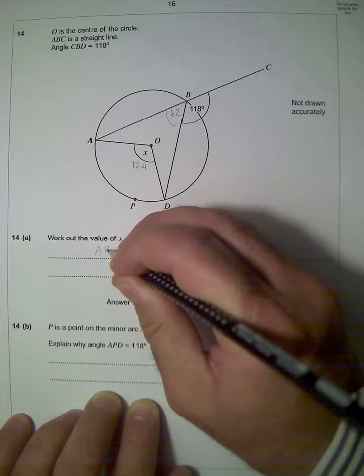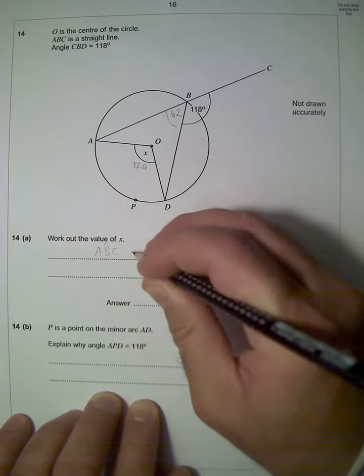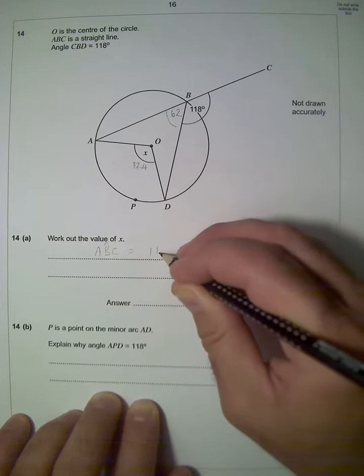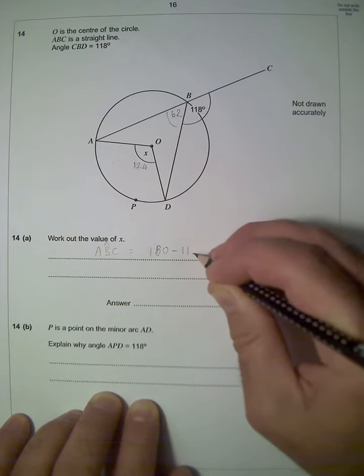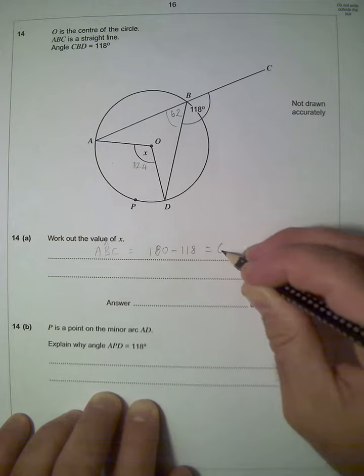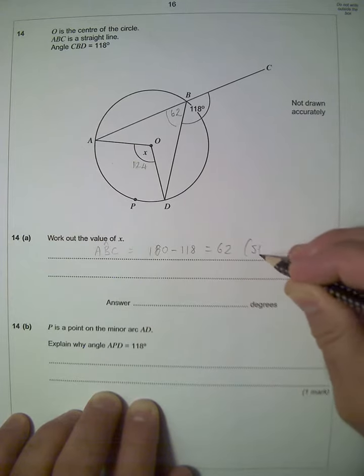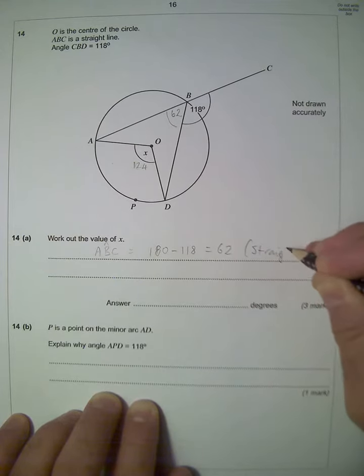ABD was 180 minus 118, which was 62. Angles on a straight line.